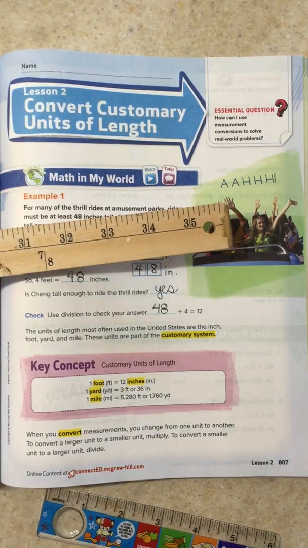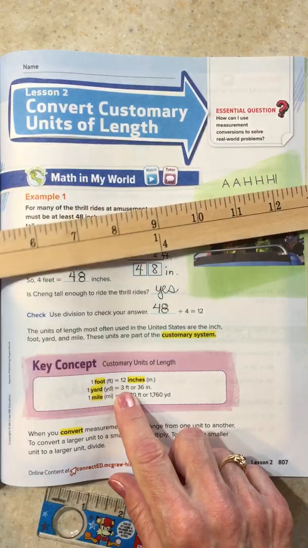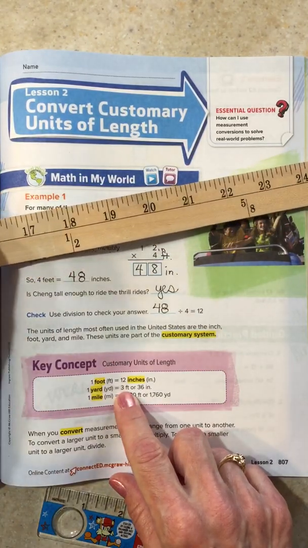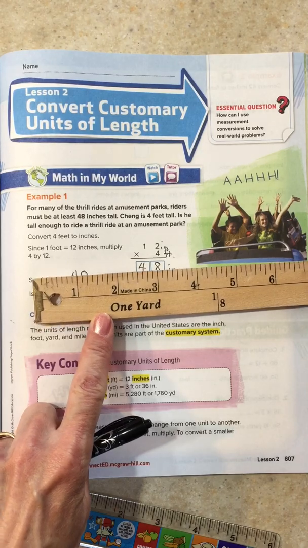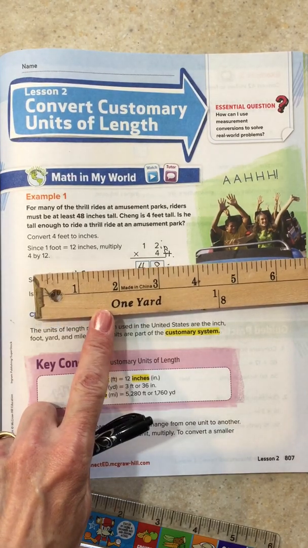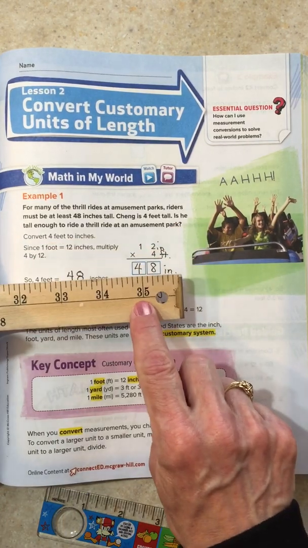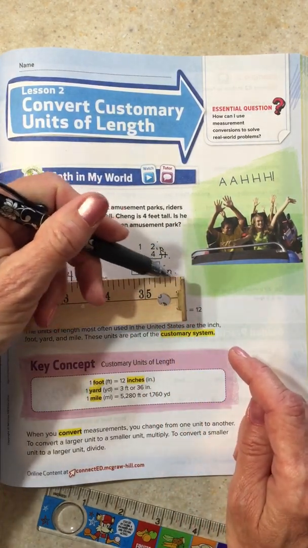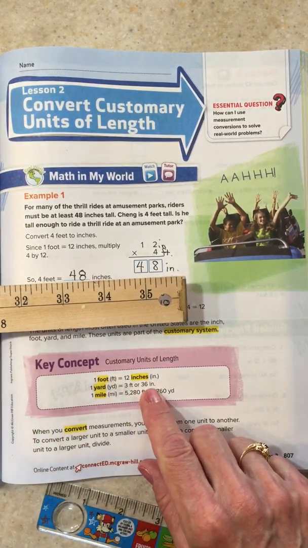Okay, so 36 inches are in a yardstick. So this is the yardstick, and it equals 1 yard. And guess what? It even says it on this ruler. I got this ruler at Menards. One yard, 36 inches. It ends on 35, and this last one would be 36, but they have it covered. So 1 yard is equal to 36 inches.